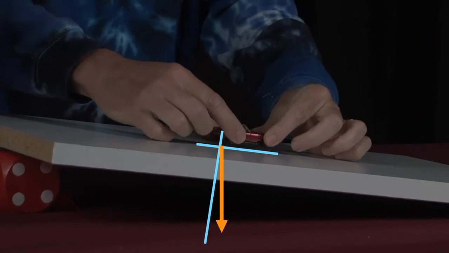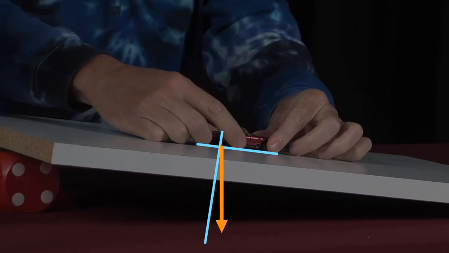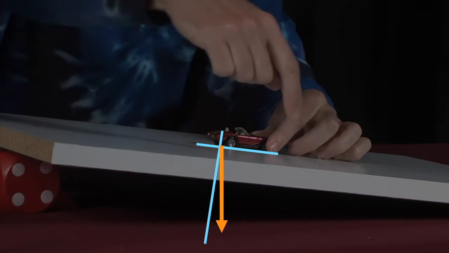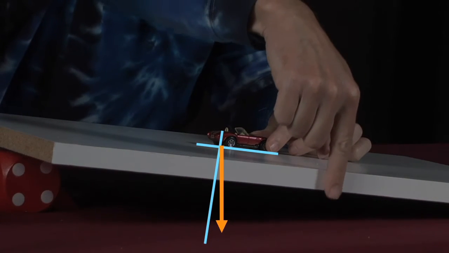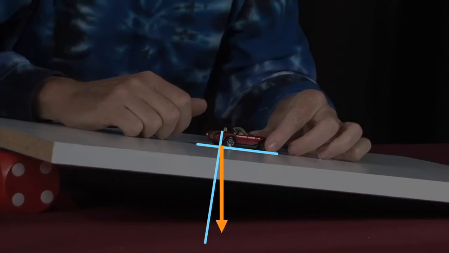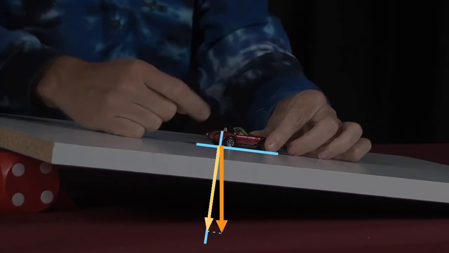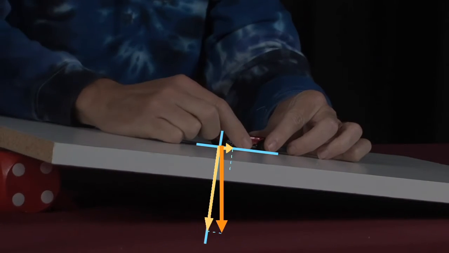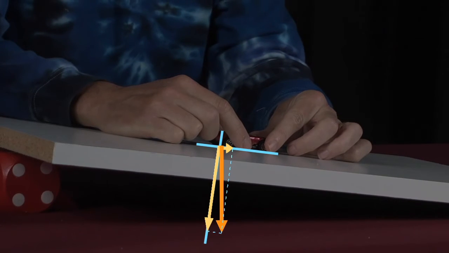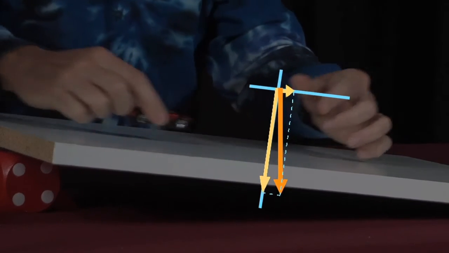But now, when I put it on the board, we can take that free fall acceleration and break it into two components. There's the component which goes perpendicular to the board, and that component is blocked. But there's also a component of the vector that points parallel to the board, and that component is the component that causes the acceleration of the car.